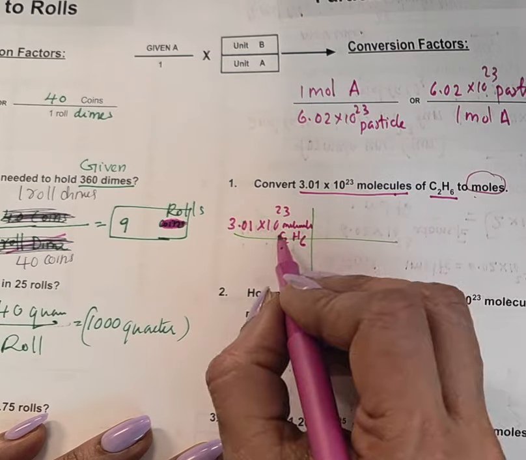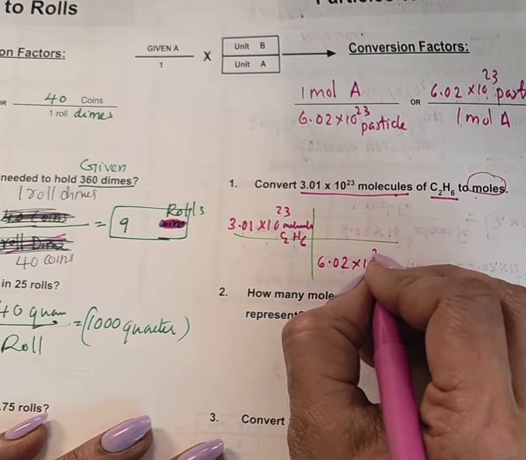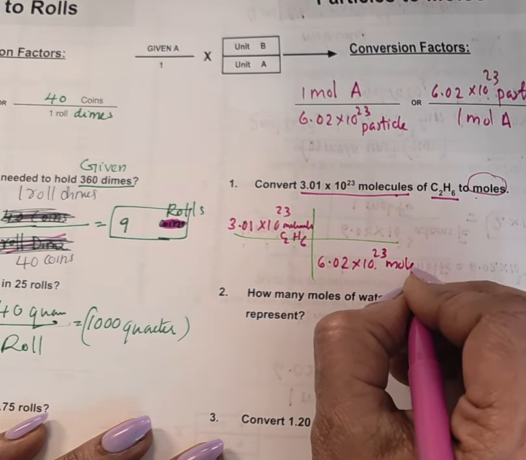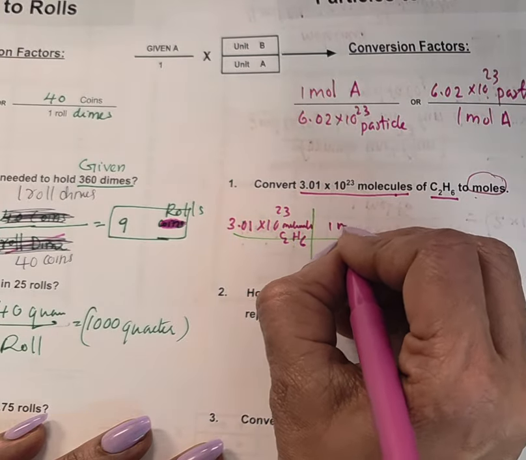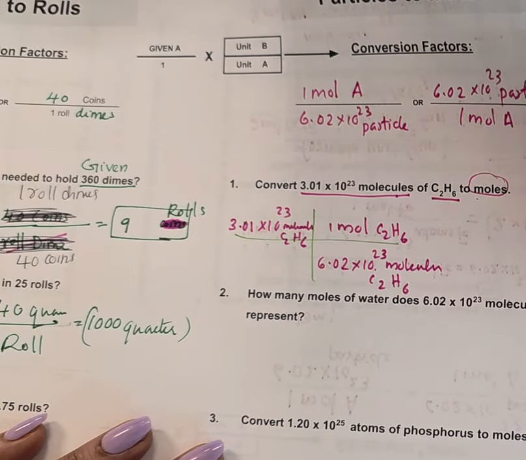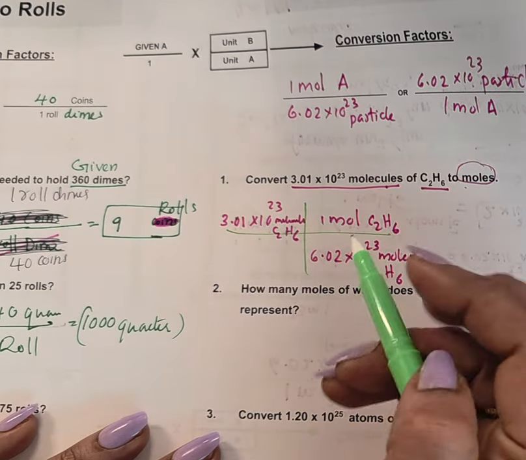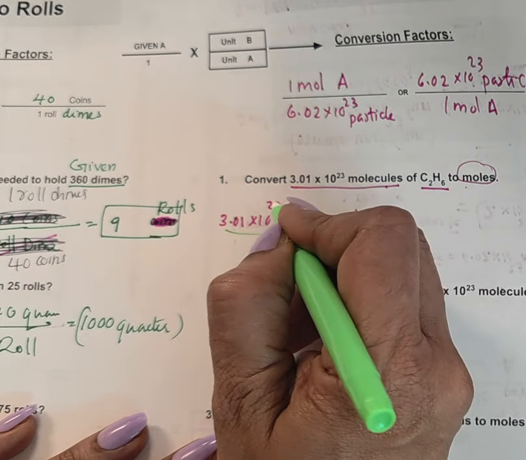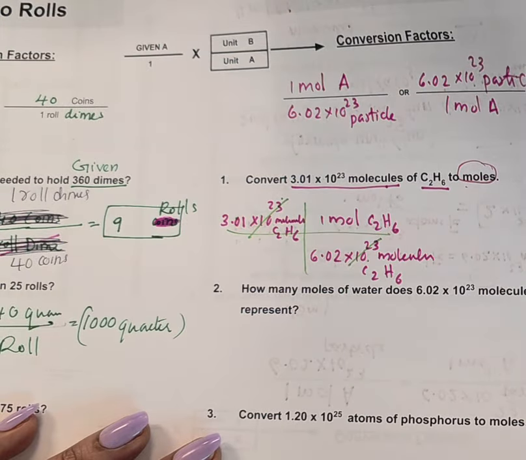Now I know this is molecules. If it is molecules, that number will go on the bottom. 6.02 times 10 to the power of 23 molecules of C2H6 has 1 mole in it. This is the place you can use the calculator or mental math. 23 divided by 23 is just 1.